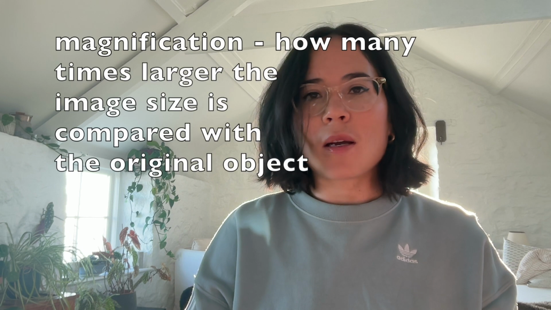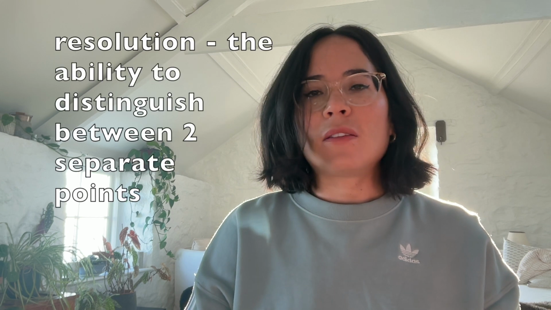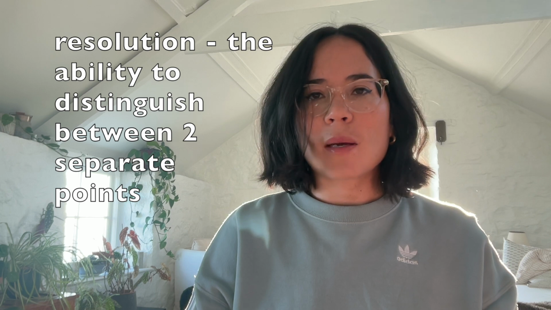Now we turn our attention to microscopes. We'll be looking at various keywords to do with resolution, magnification, how you set up a light microscope, as well as the major differences between light and electron microscopes. And with electron microscopes, we'll be comparing transmission and scanning. So the 2 main things we consider when choosing our microscope are the magnification and the resolution of the particular microscope. Magnification is how many times larger the image is compared with the original object. Resolution is all about the ability to distinguish between 2 separate points. So the higher the resolution, the clearer the image.